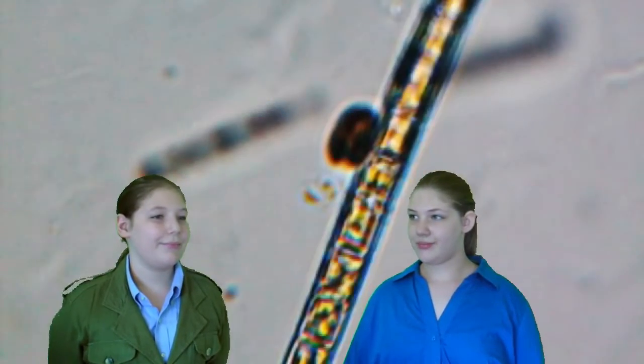Let's take a look at some of these features in the samples we collected. This moss is a good example of a multicellular plant. You can clearly see the cell walls. We saw several types of algae in our samples.